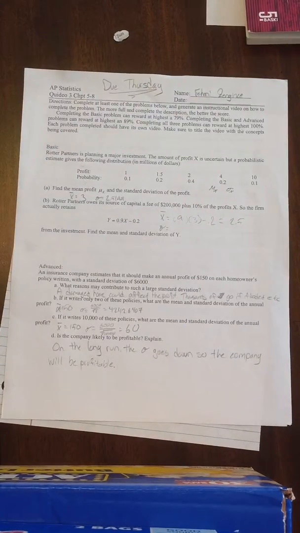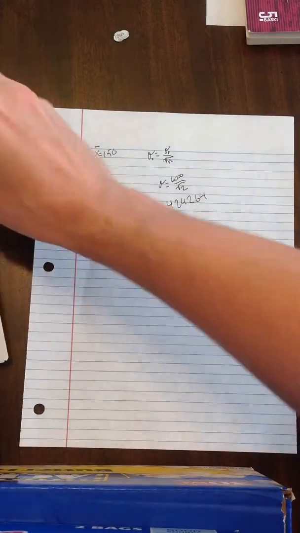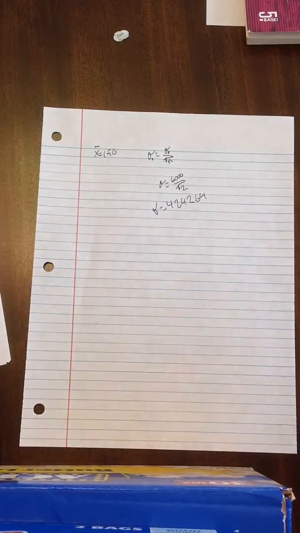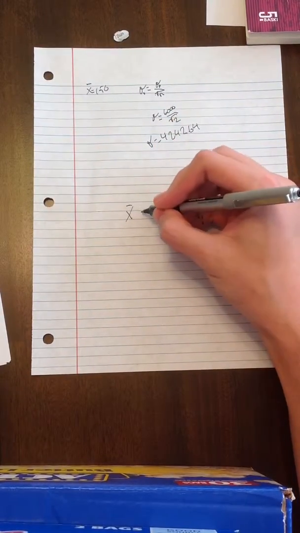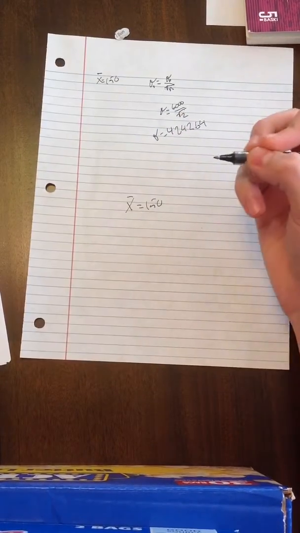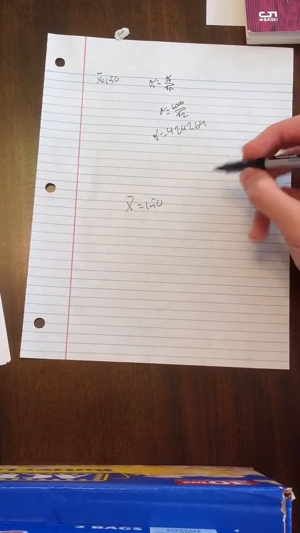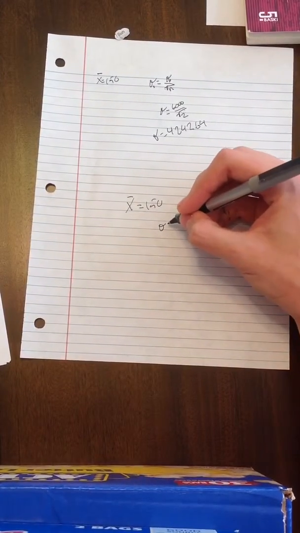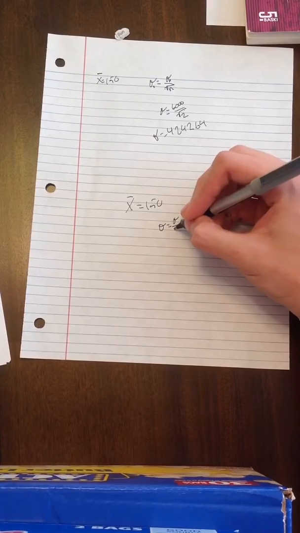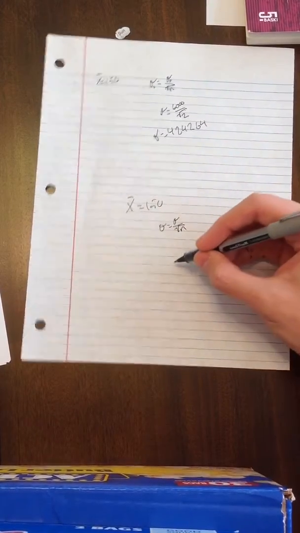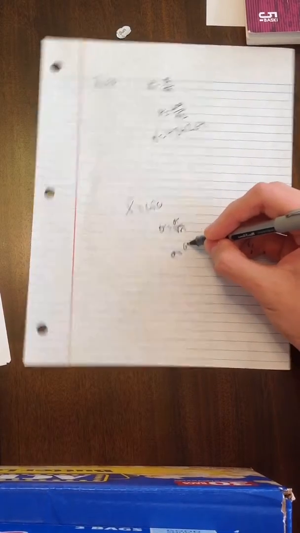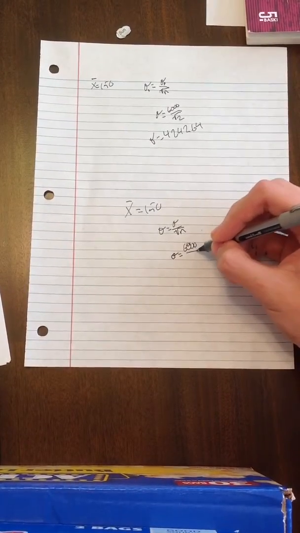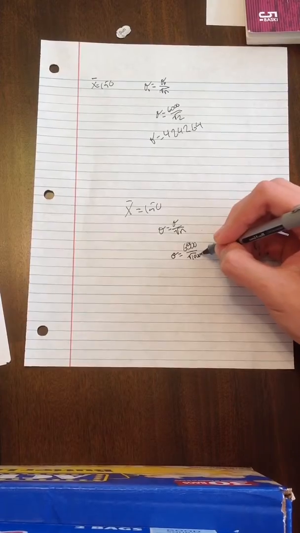Okay. C. If it writes 10,000 of these policies, what are the mean and standard deviation of the annual profit? So the mean doesn't change on the sample size, but the standard deviation does. So our mean is still going to be 150. But our standard deviation changes. Using the same formula, we can see that the standard deviation equals 6,000 over square root of 10,000.